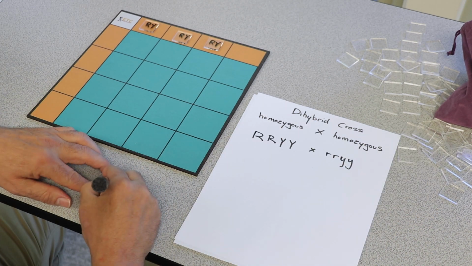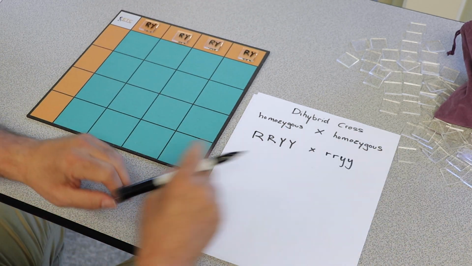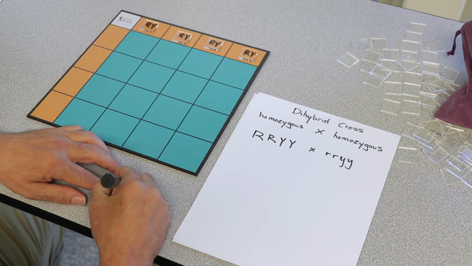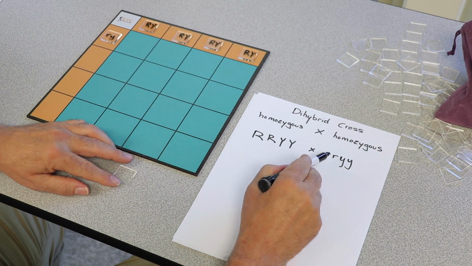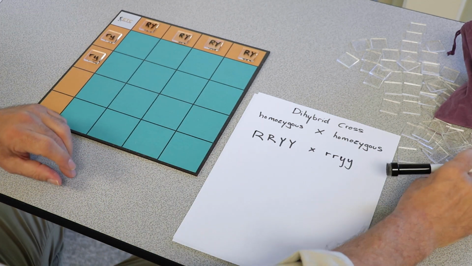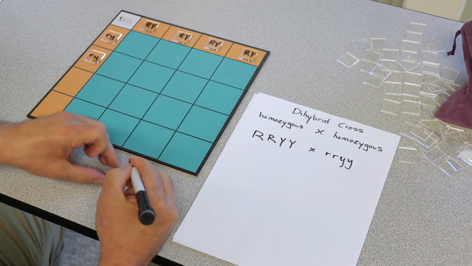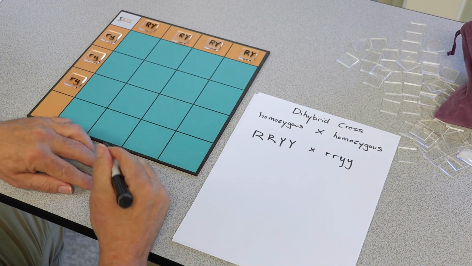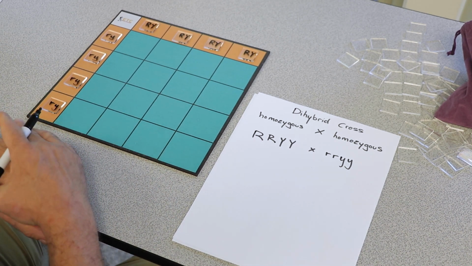The other parent is going to be homozygous for brown eyes and brown body. So they're going to have two of the lowercase letters to symbolize that those are recessive. When we try to create our Punnett square here, we are going to combine the two alleles, and since they are splitting, we will have a dominant R with a dominant yellow, and that's going to be in every situation for one parent. The same thing will be true for the second parent, where we take one set of recessive brown and recessive brown body, and we will create our alleles.